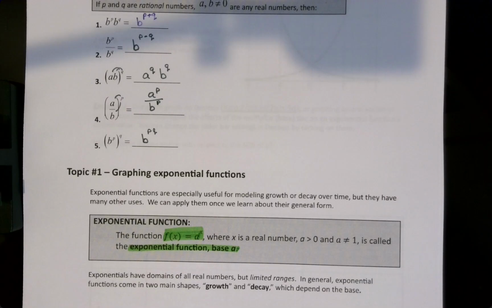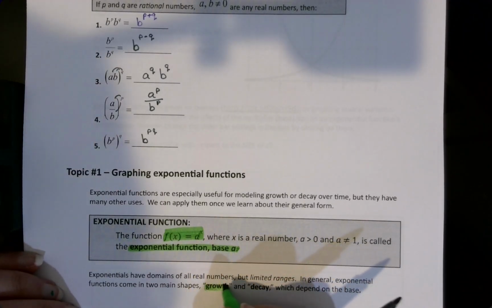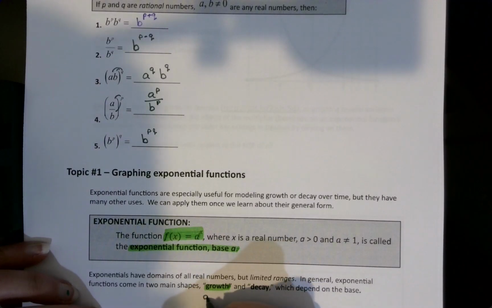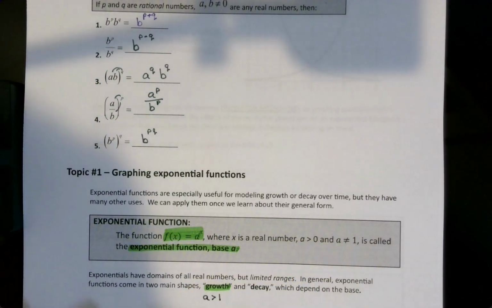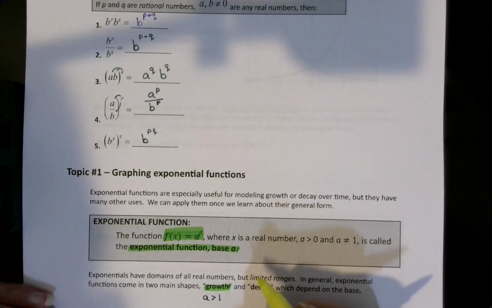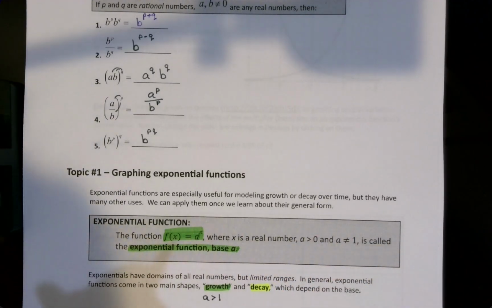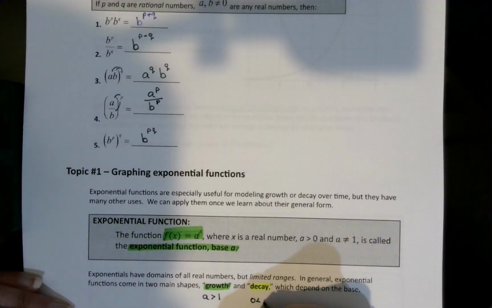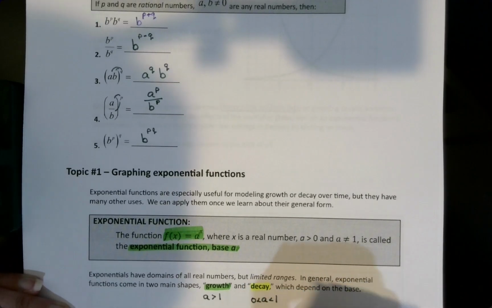And exponentials have domains of all real numbers, but limited ranges. In general, the functions come in two main shapes. We're going to have our growth shape, and that growth shape is going to happen when that base a is larger than 1. And we're going to have our decay shape, and decay shape is going to happen when that base a is between 0 and 1.